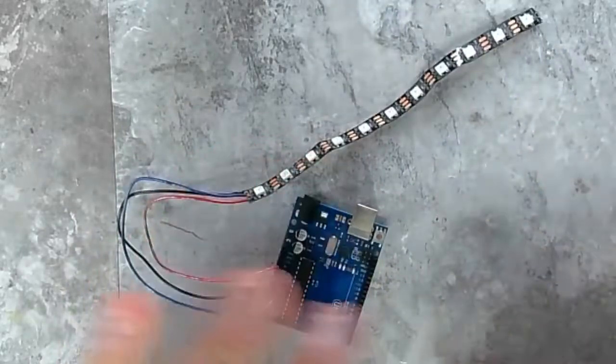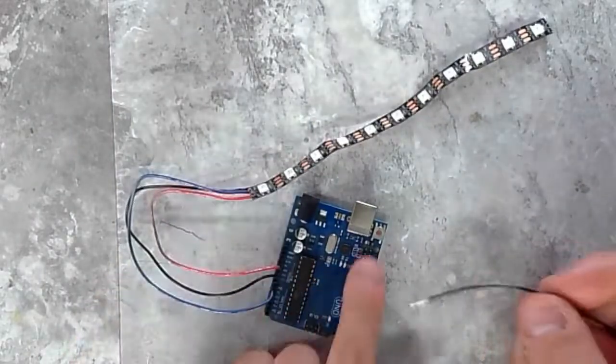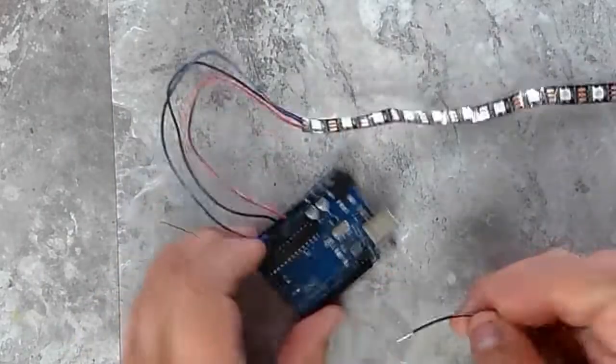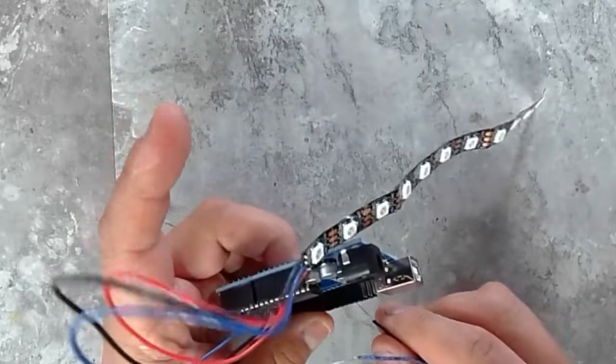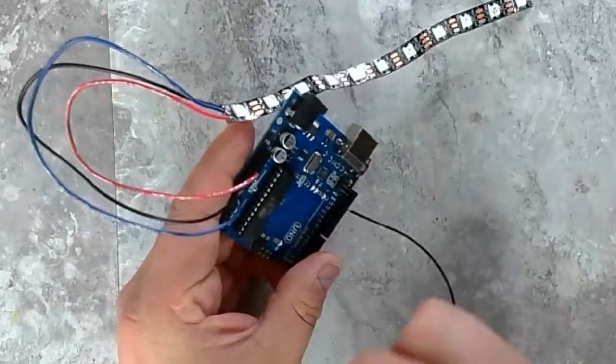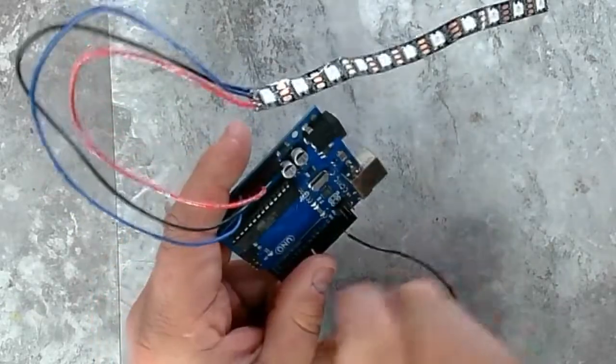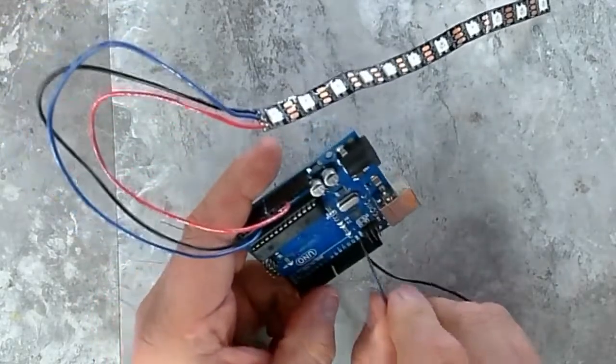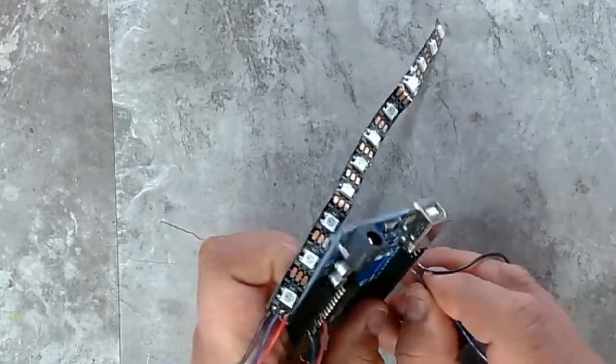Okay. And then the button, there's another ground on this side right there. And then don't use pin 13 on these things. Pin 13 can mess you up. That's because there's an LED attached to it. Okay, so I'm going to go to pin 12.